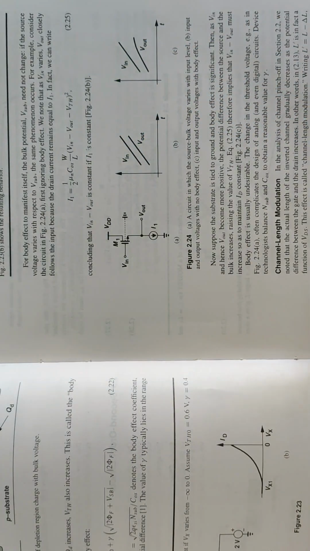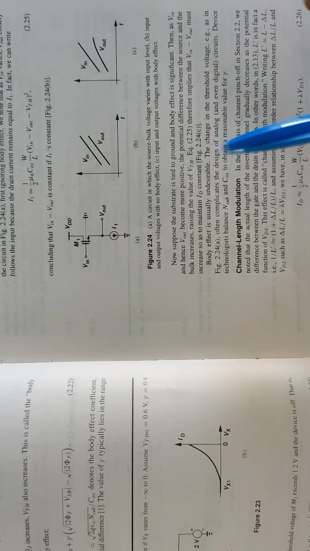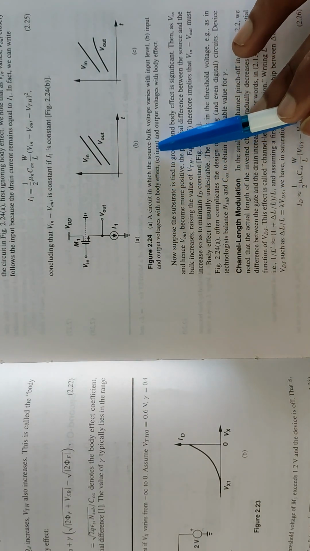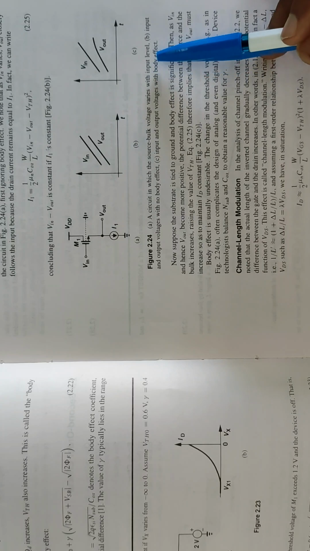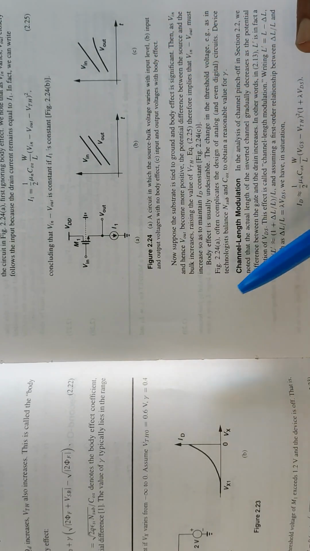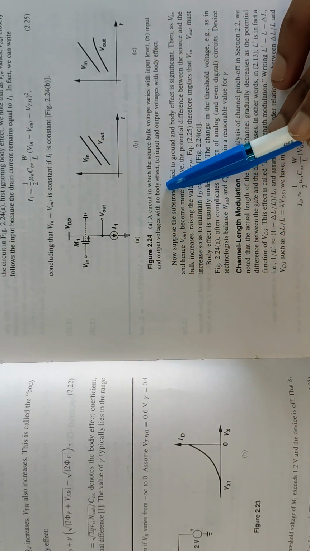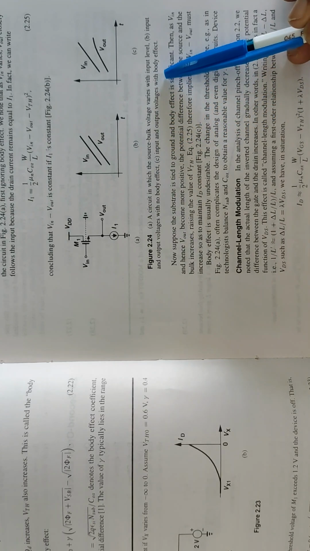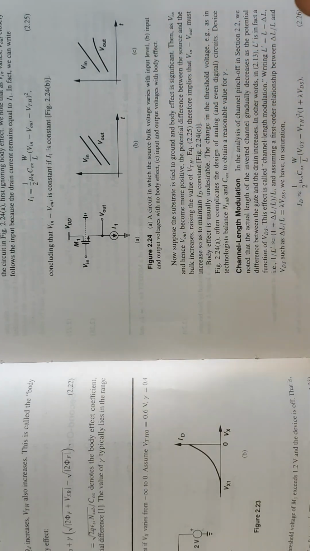Figure A. Circuit in which the source bulk voltage varies with input level. B. Input and output voltages with no body effect. C. Input and output voltages with body effect.